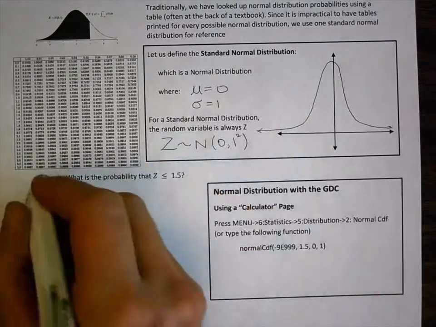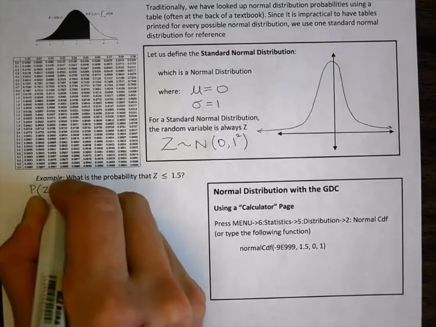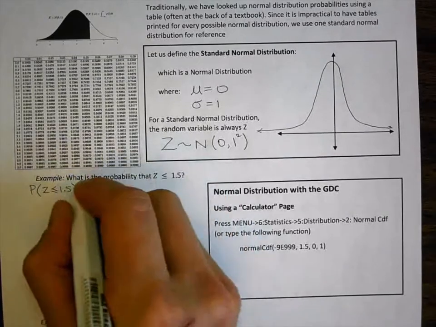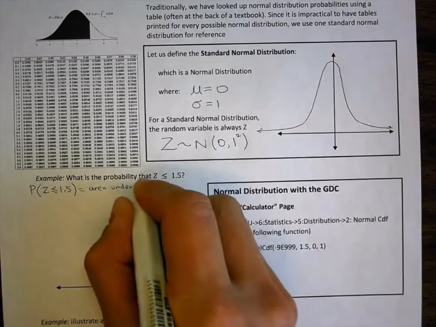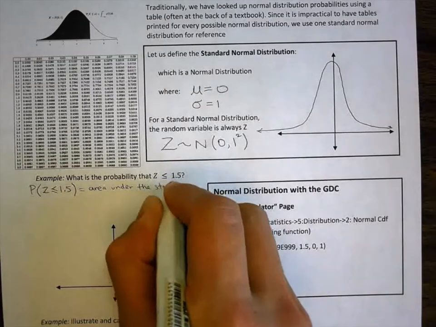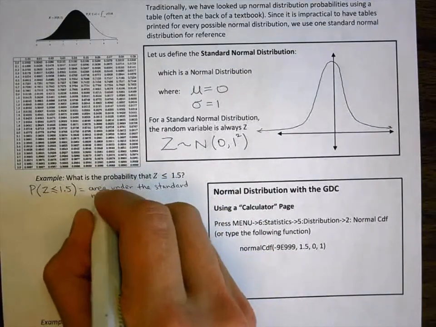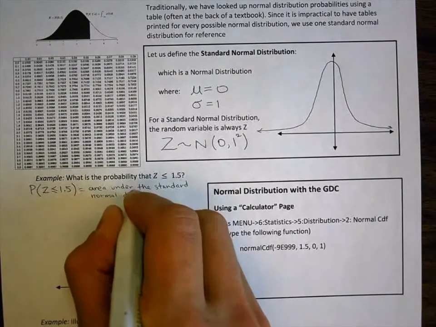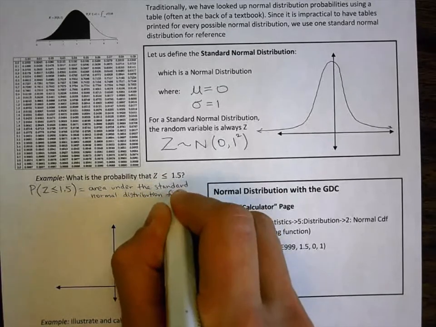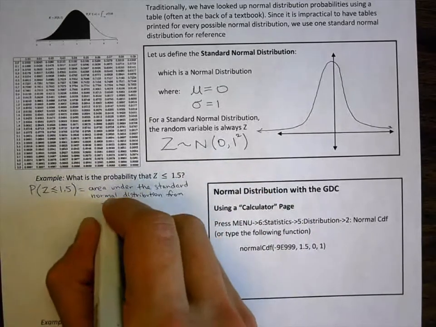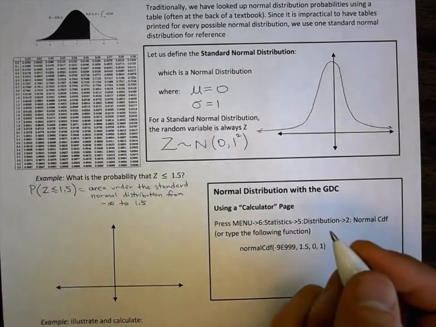This is saying what is the area under the standard normal distribution from negative infinity up to and including 1.5.